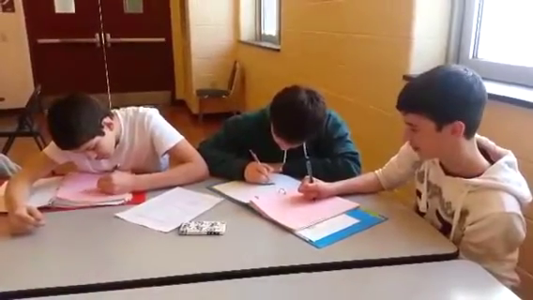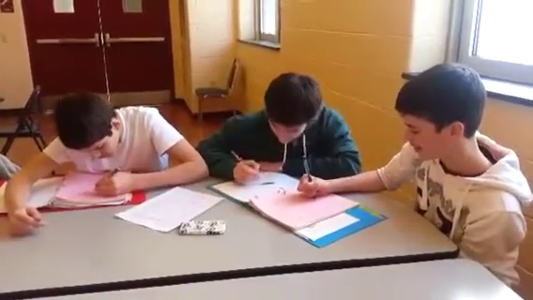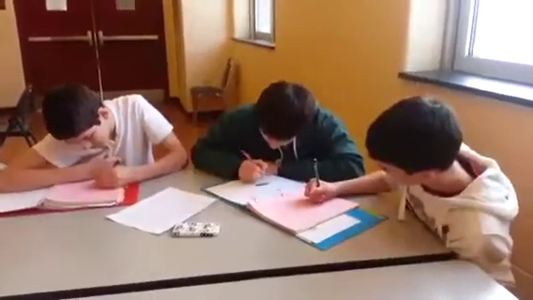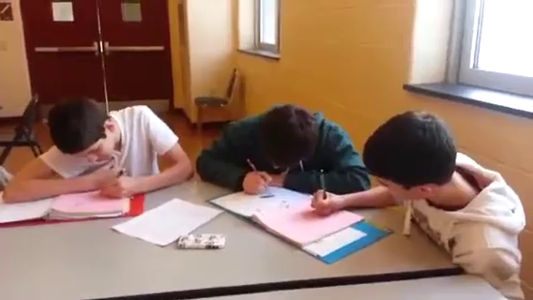I don't get this quadratic formula stuff. How do we even math? I wish there was some way to remember this. 5, 6, 7, 8. b plus or minus square root of b squared minus 4ac all over 2a.